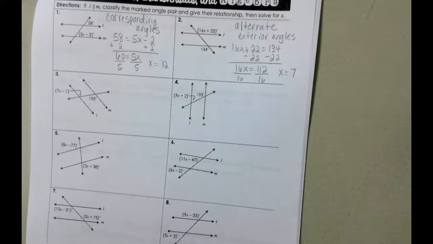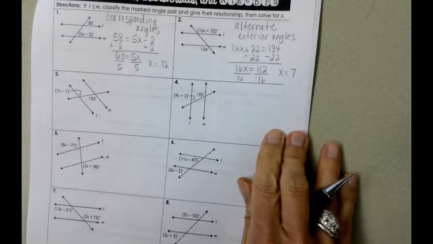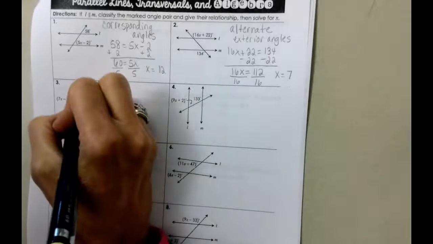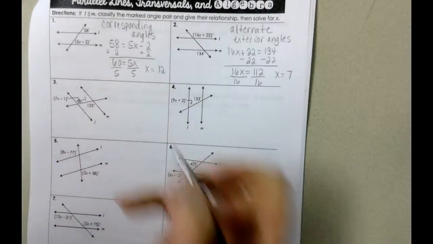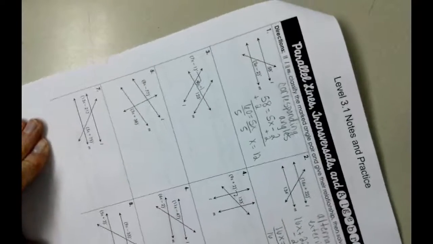Problem number 3. We might need to turn our paper a little bit, but I am actually just going to write this in right here: 7x minus 1 and 125. When you turn your paper, sometimes it makes a little bit more sense.